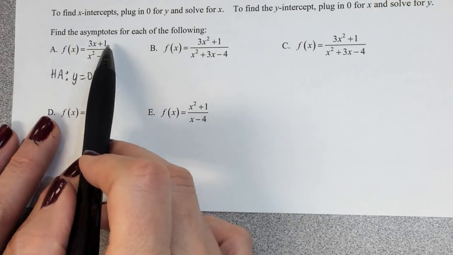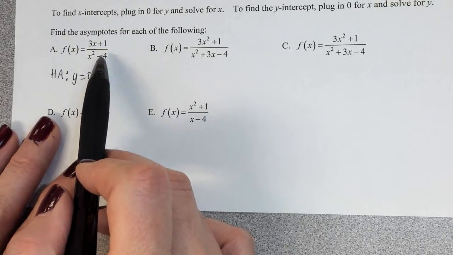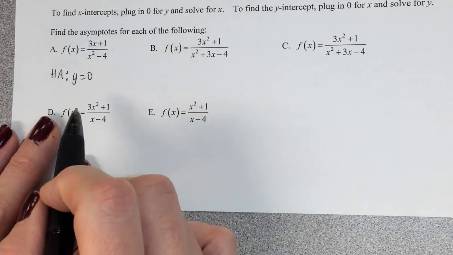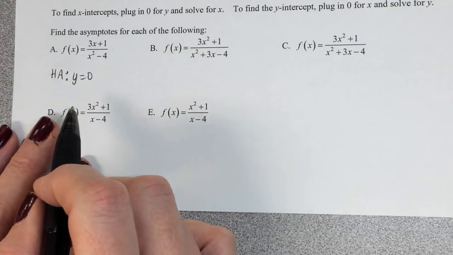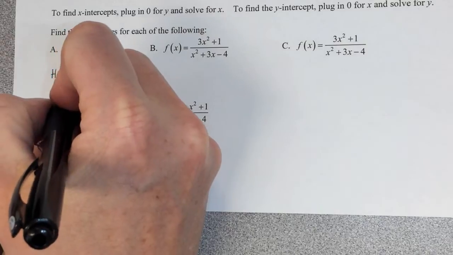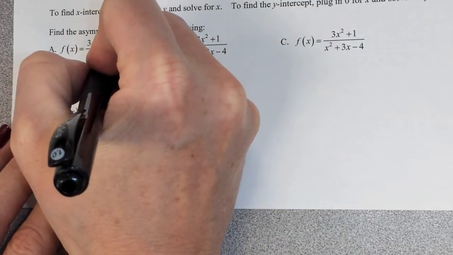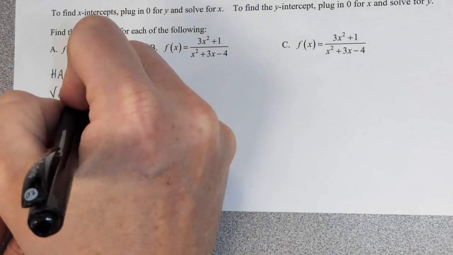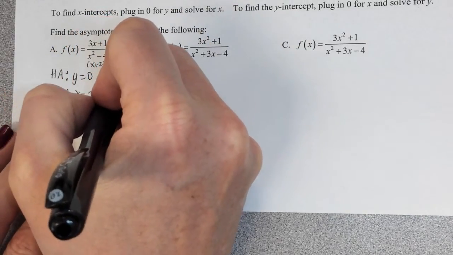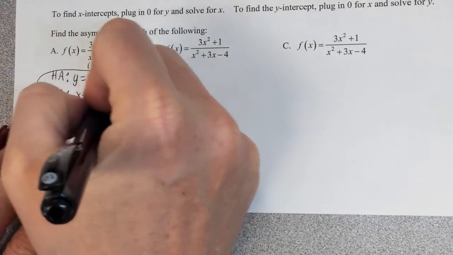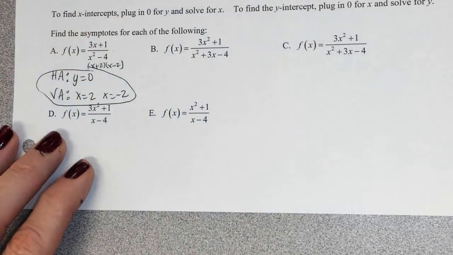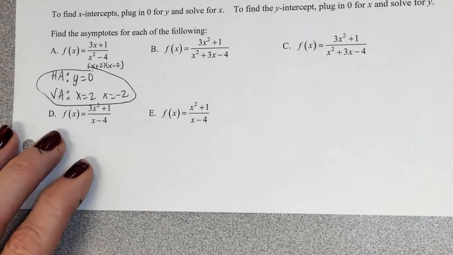You have to factor the denominator to find the vertical asymptotes. You should get x equals 2 and x equals negative 2. You get that? Okay.